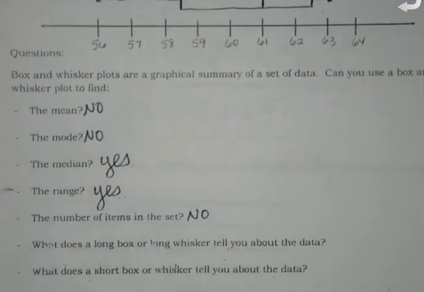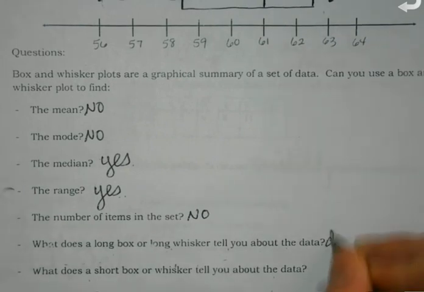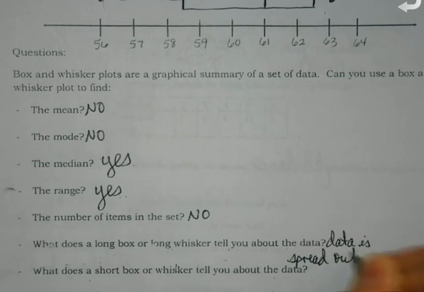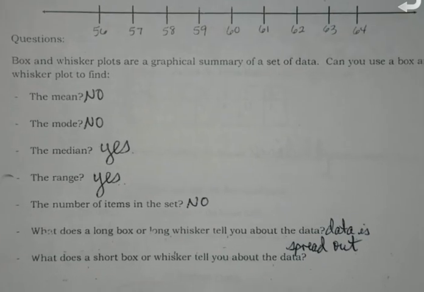And then finally, if I've got a long box or a long whisker, that's kind of out here, that tells me that my data is really spread out. If we're talking test scores, they're all over the place. They might be in the 30s, the 50s, the 80s. We don't know. It's not like everybody's getting the same score.